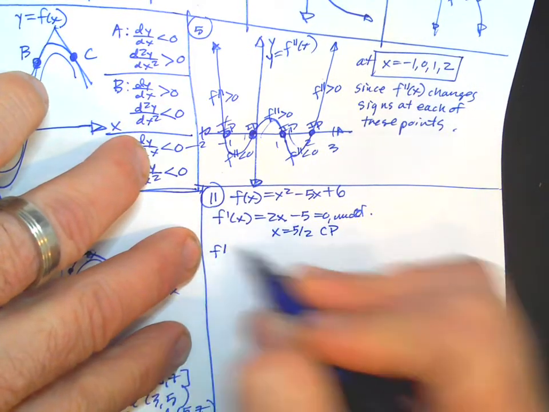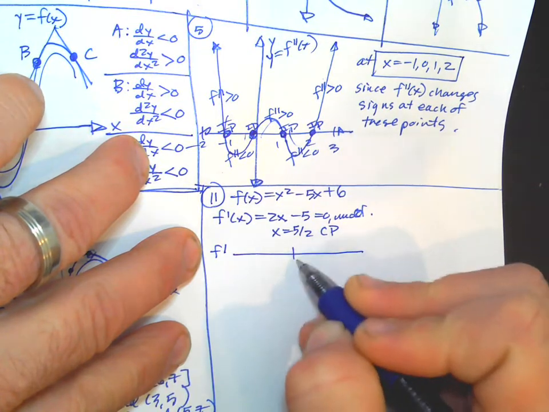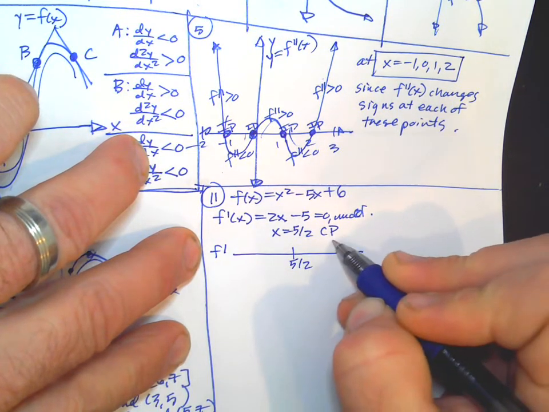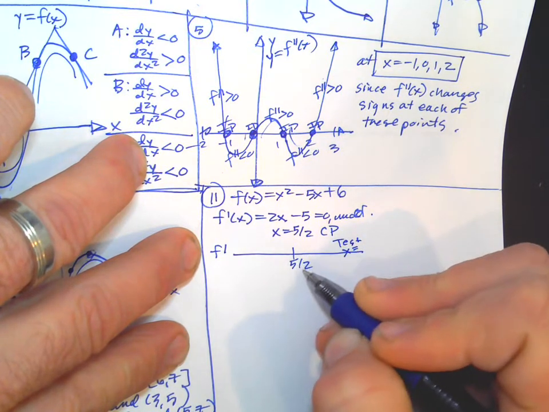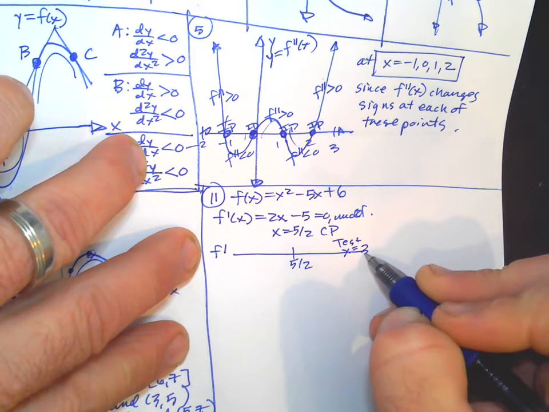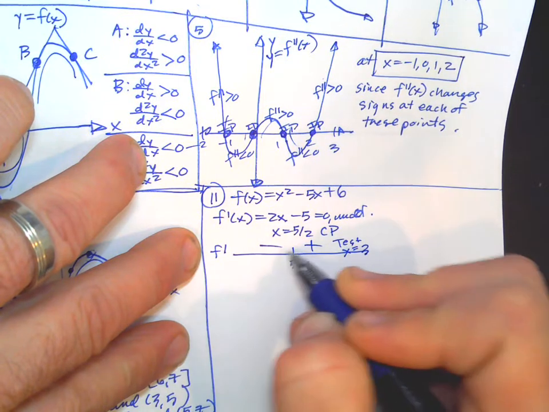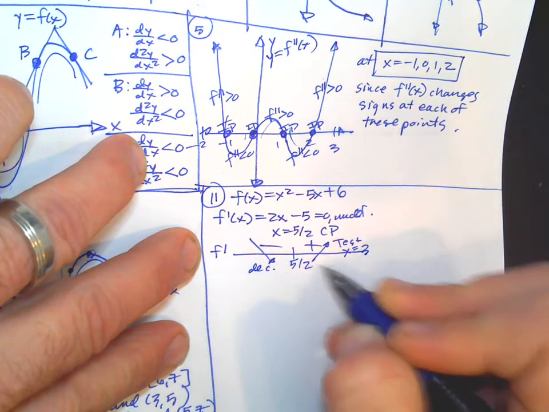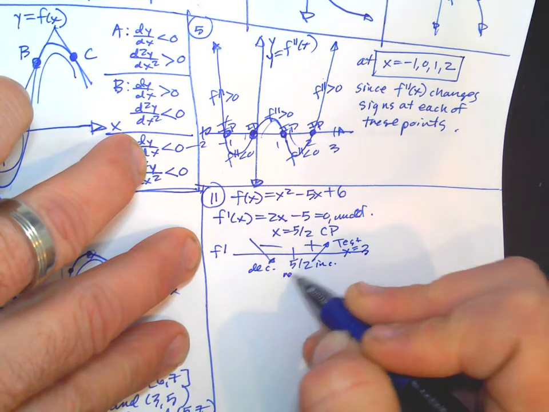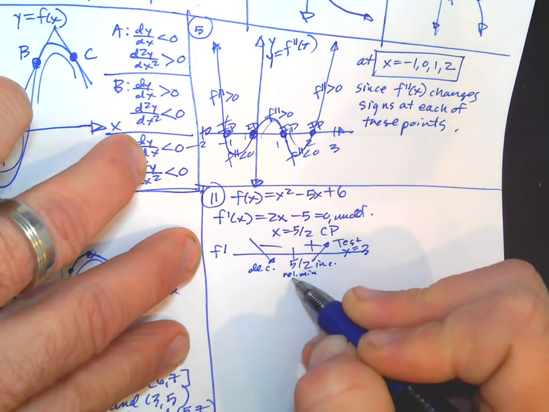So we're going to do a line check, label it, put this on here, not an open or closed dot, just a mark. Test something. We could test 3, positive, negative. So I like to draw these little arrows. This is where it's decreasing, increasing, relative min, critical point, lots of good stuff from this.